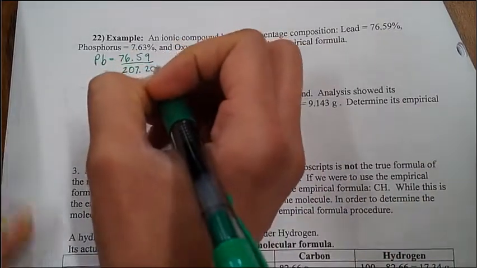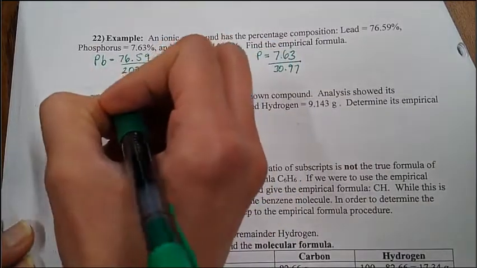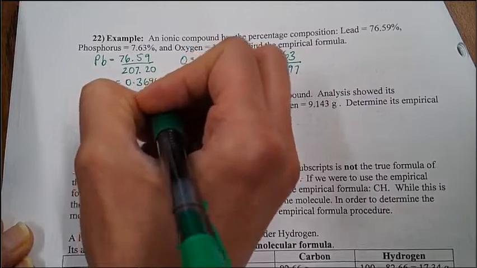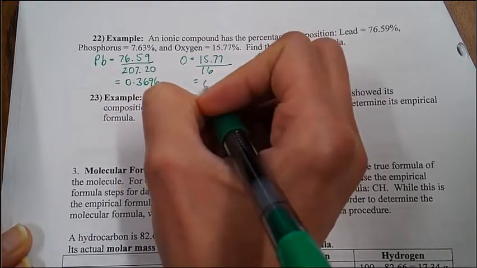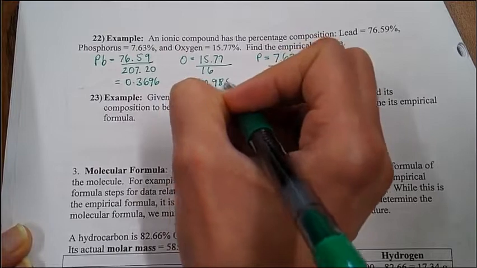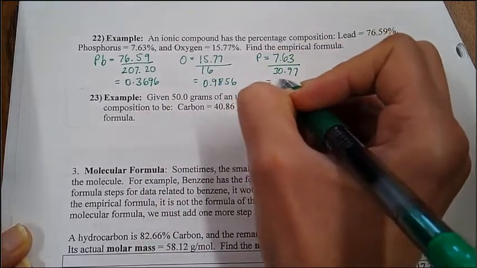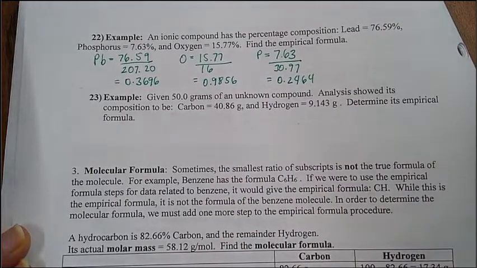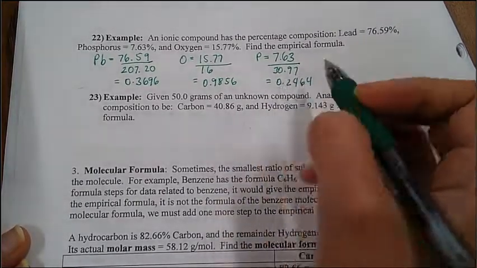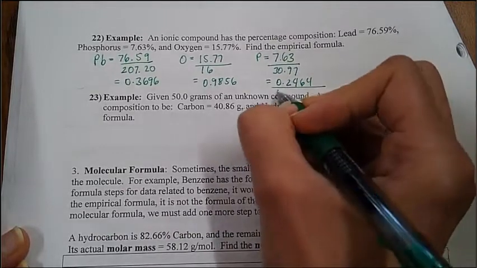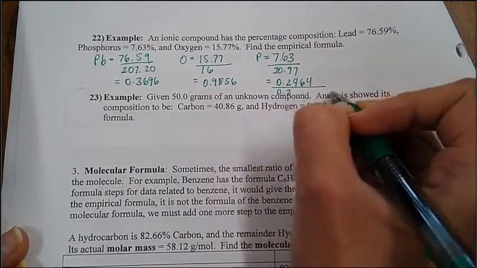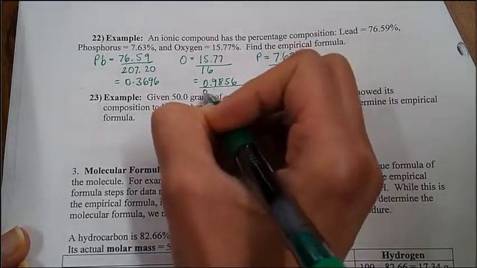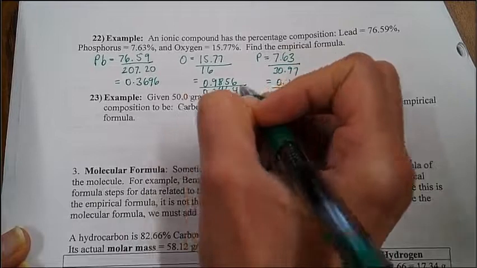Okay, and then when we do divide this, we get a ratio for lead to be 0.3696. Oxygen happens to be 0.9856, and phosphorus happens to be 0.2464. Divide by the smallest ratio. So the smallest ratio here is from phosphorus. So we're going to divide everything by 0.2464. So go ahead and do that. Divide everything by that.